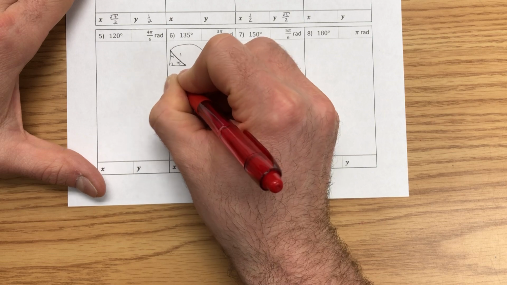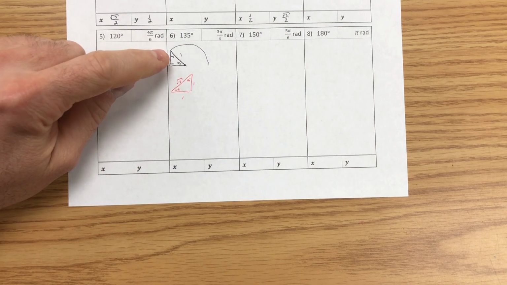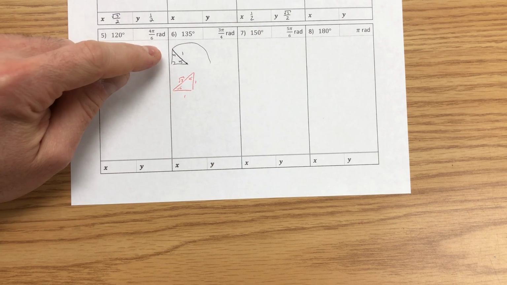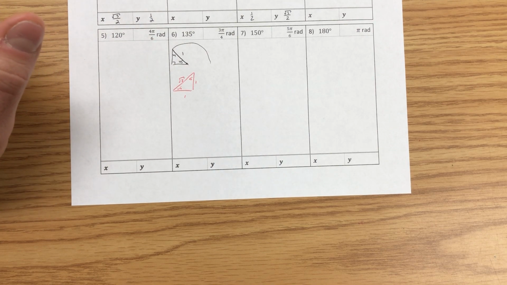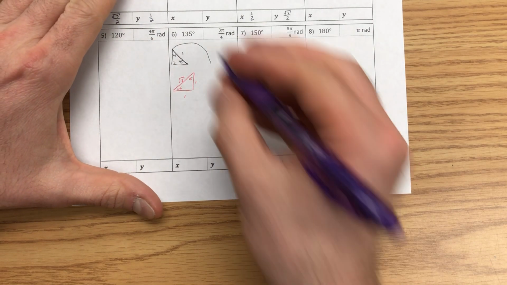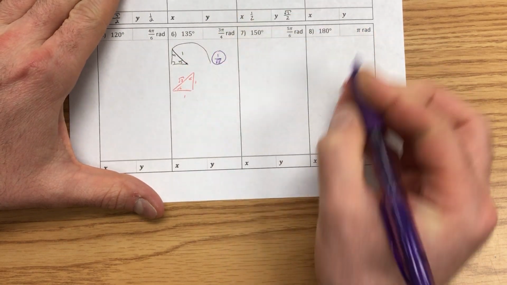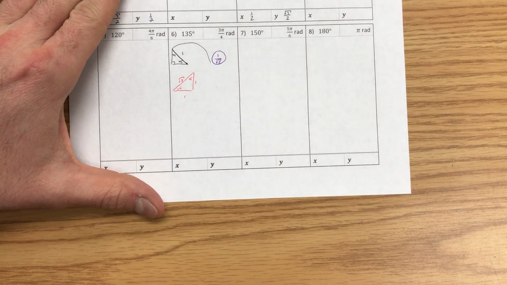which is 1, 1, square root of 2. And so I'm going to ask myself, okay, knowing that this is a 45, 45, 90, what did I multiply my original triangle by to get this? How did square root of 2 become 1? Well, that means I must have divided by the square root of 2, because square root of 2 divided by the square root of 2 is going to leave me with a 1.